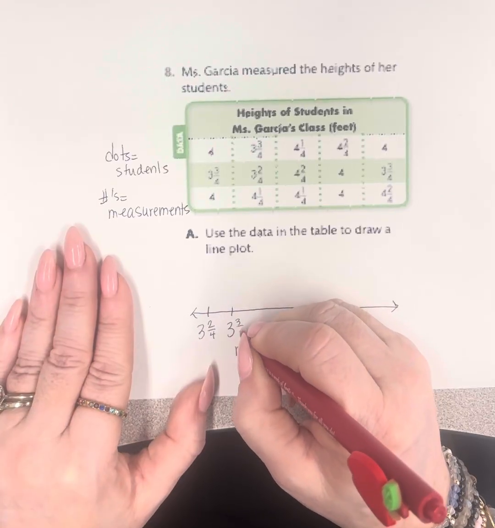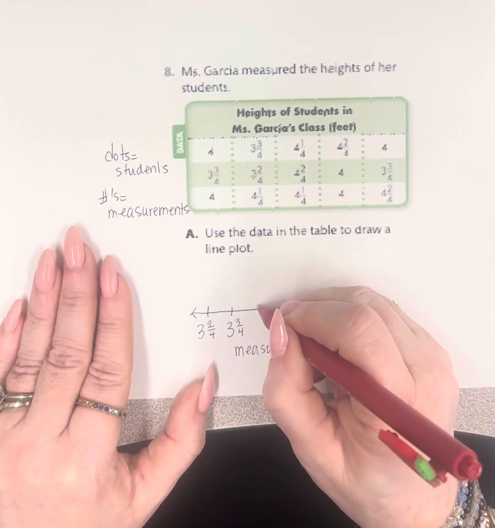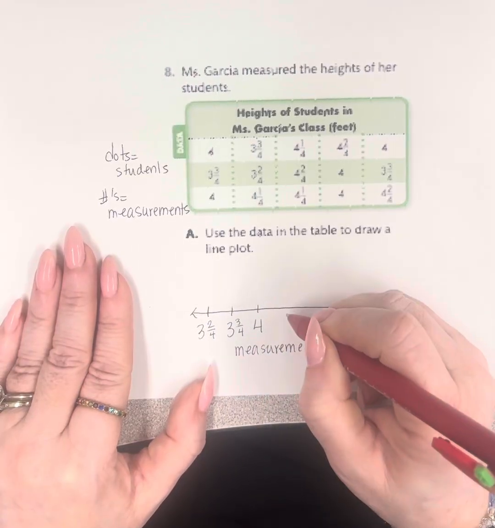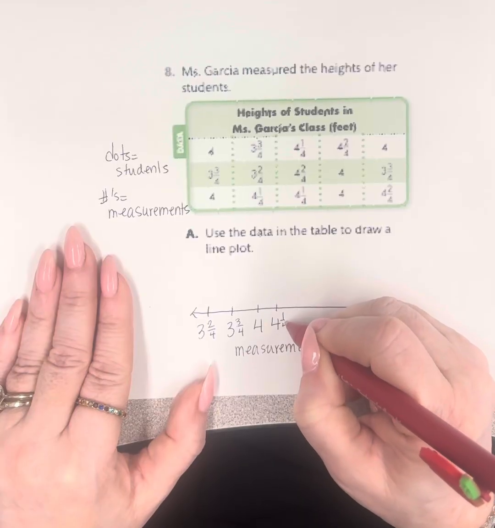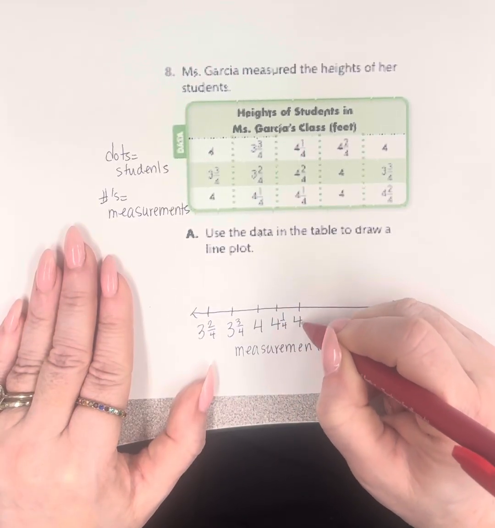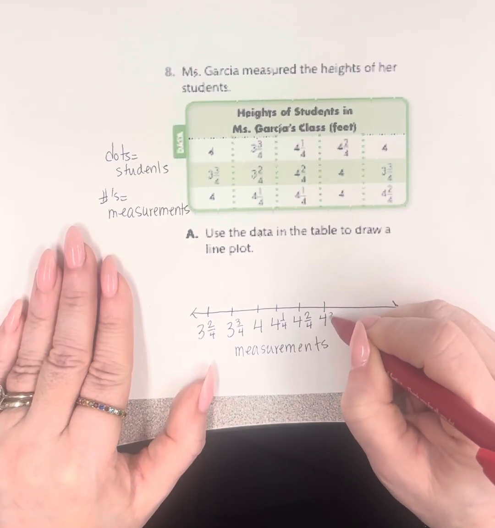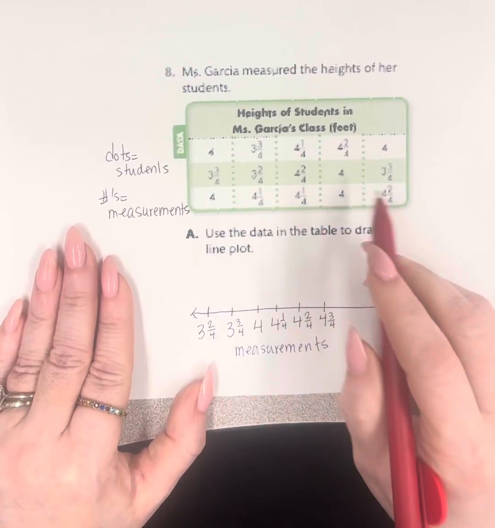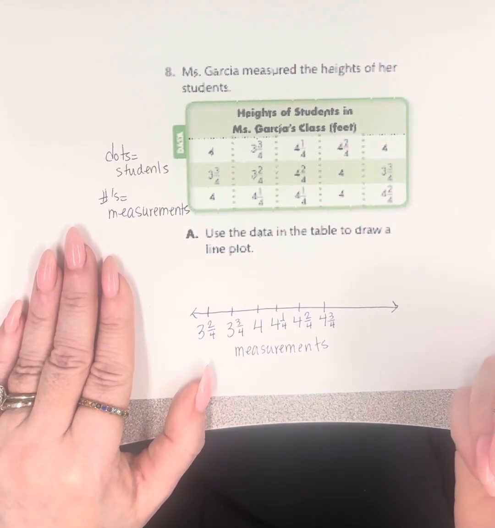3 3/4. And now if I add 1/4 to 3/4, I get a whole, which is 4. And then I start the process again. 4 1/4, 4 2/4, 4 3/4. Oh no, where do I stop? There are no 5s, so I can stop at 4 3/4. And then I just go through my data.